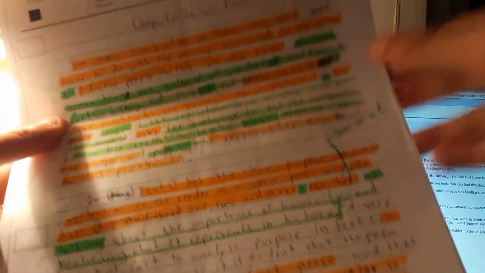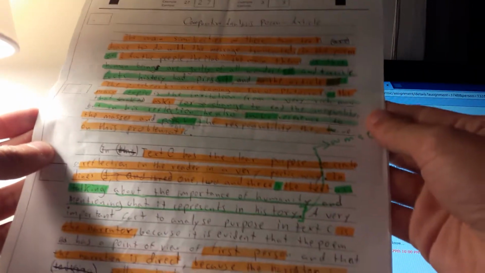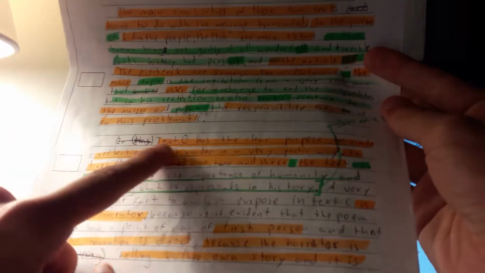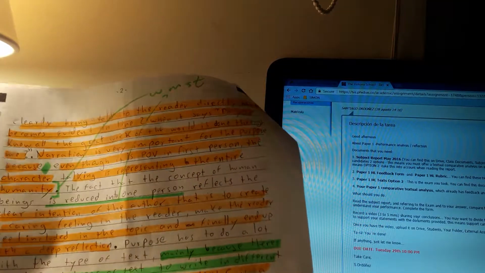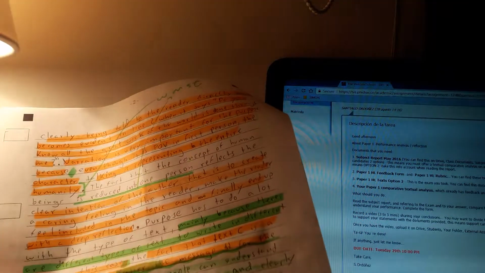Here there's a lot of orange highlighter in your analysis of text C, the first text. But when we go to the other page, we see that in text D you don't do so well, and that says that you are good when you analyze poems.